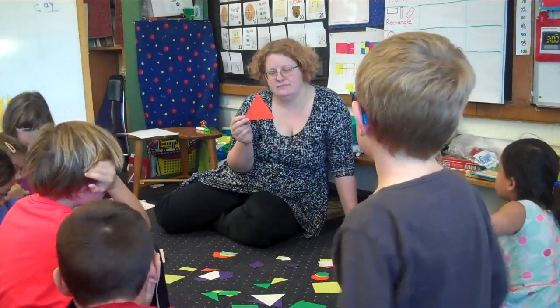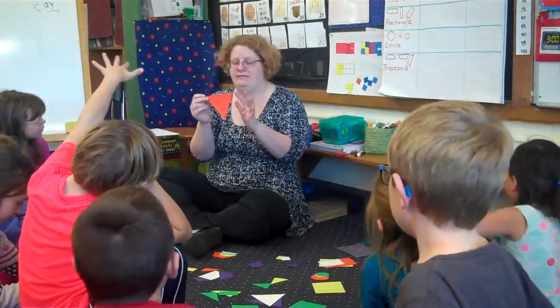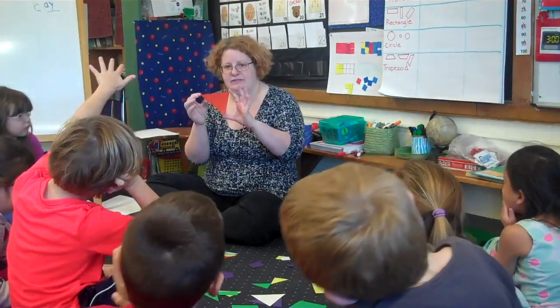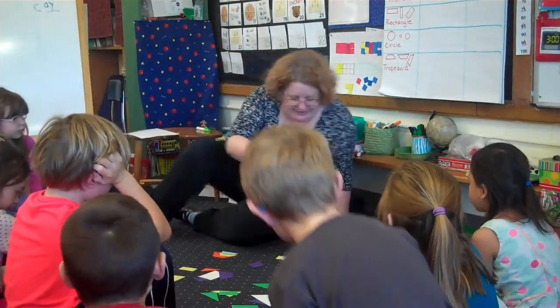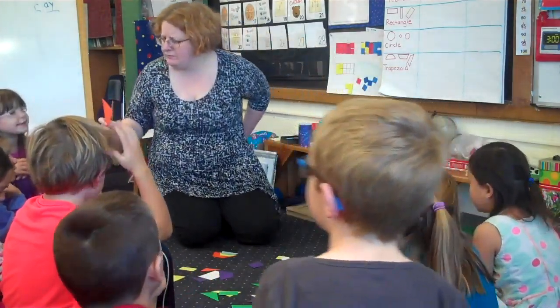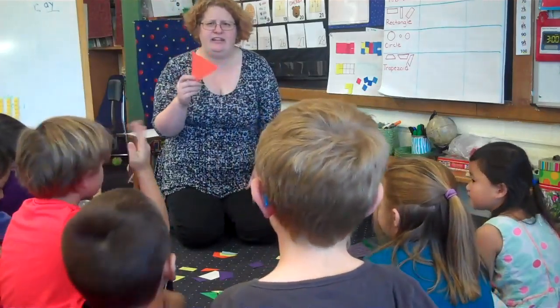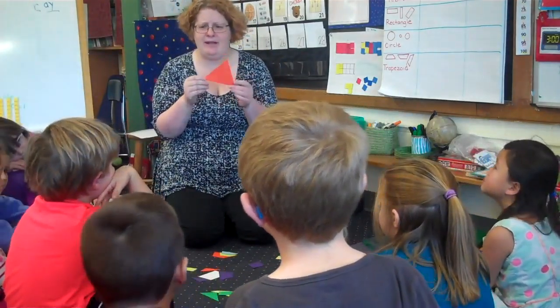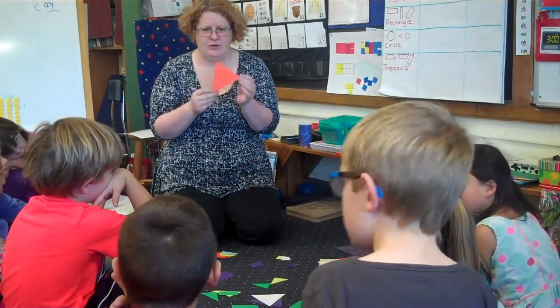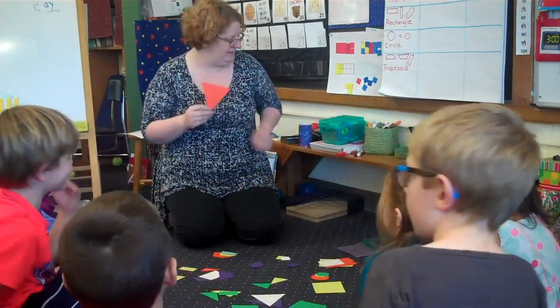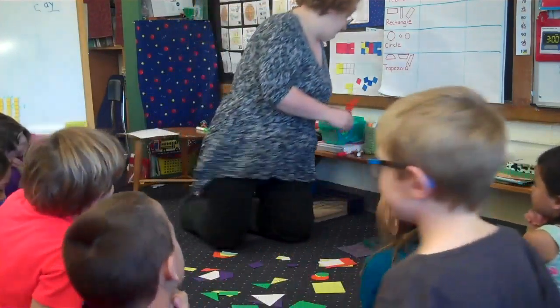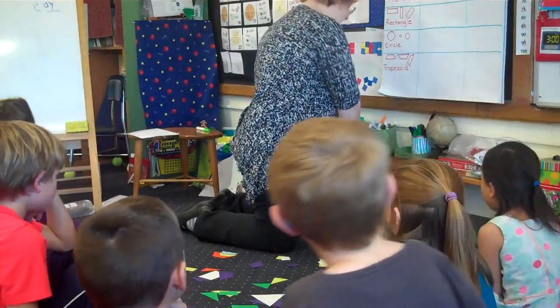A triangle has points on the end. Okay, so it has vertexes. How many vertexes does it have? 3. It has 3 vertexes. Okay, let's write that down. Does everyone agree? Yeah. Does anyone disagree? Does anyone have any ideas of why that might not be the case? No, everyone agrees there are 3 vertexes? Okay, so we have 3 vertexes.